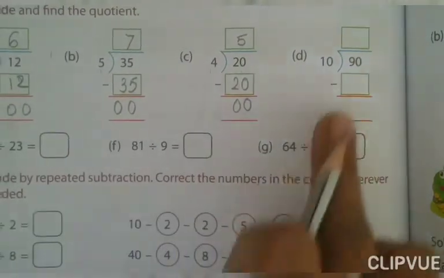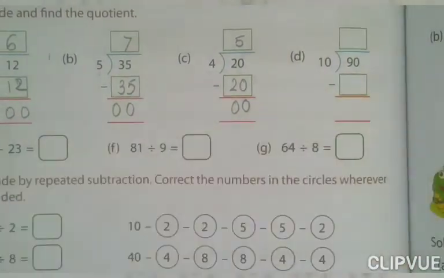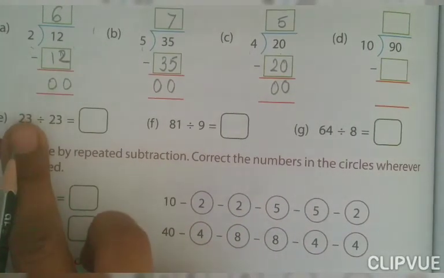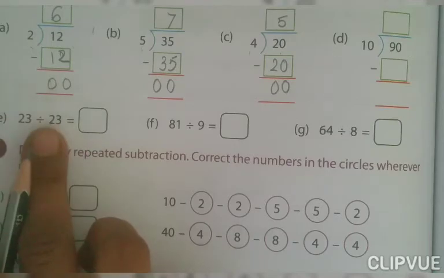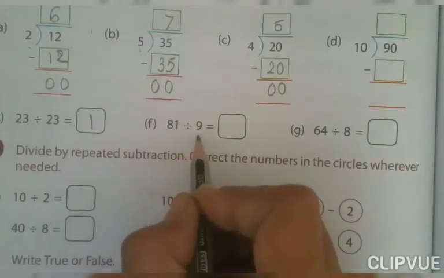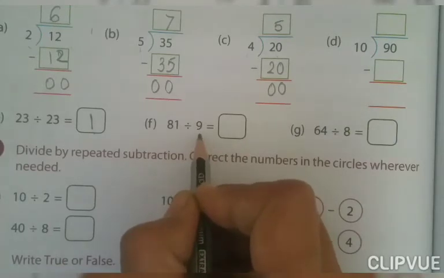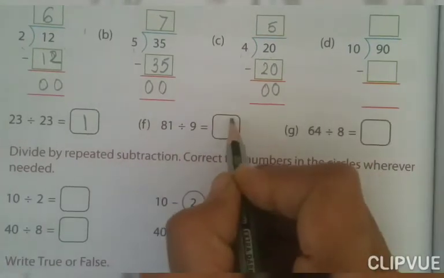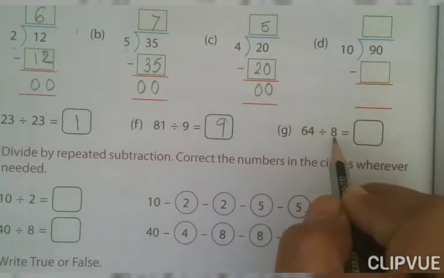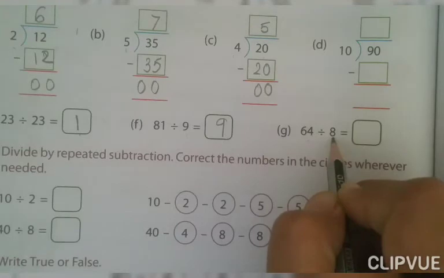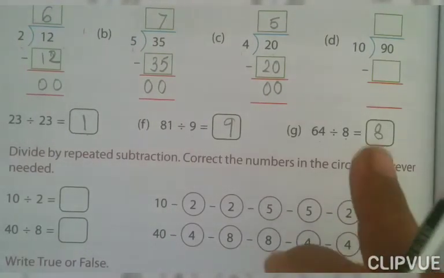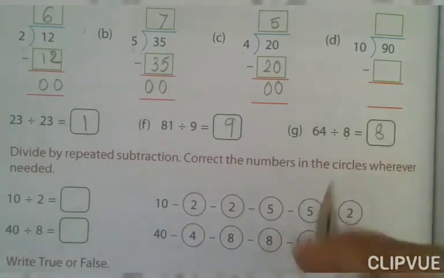Okay, even you know that the 10 9s are 90. Some again, fill in the blanks: 23 divided by 23. I explained you, if the number is divided by the number itself, answer is 1. Quotient is 1. 81 divided by 9 means in the table of 9 at which number you get 81, means 9 9s are 81. 64 divided by 8 means in the table of 8 at which number you get 64, means 8 8s are 64. You must prepare the tables very nicely up to 10.